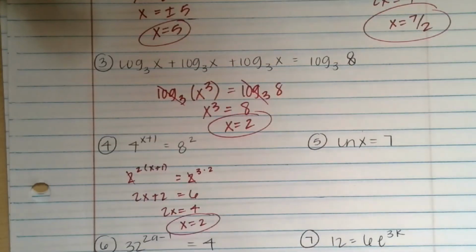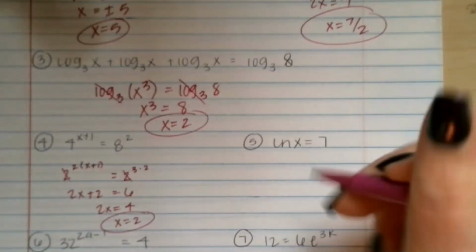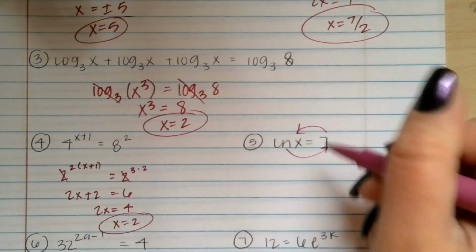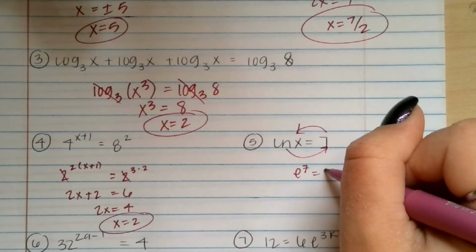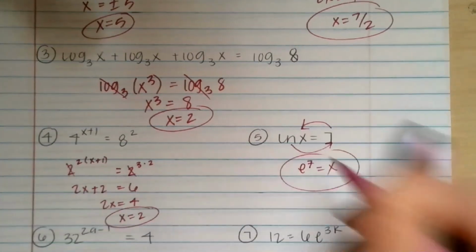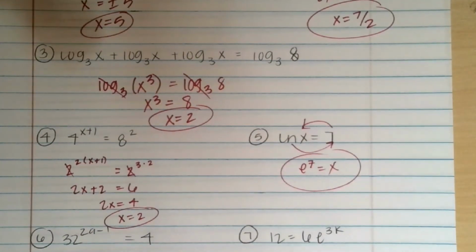Okay. Number 5, we just need to loop. So we just get e to the 7 equals x. That one's just that simple, right? Because e is our base.